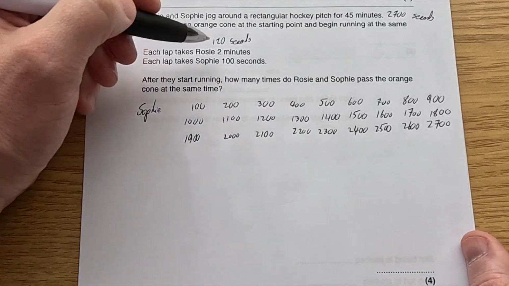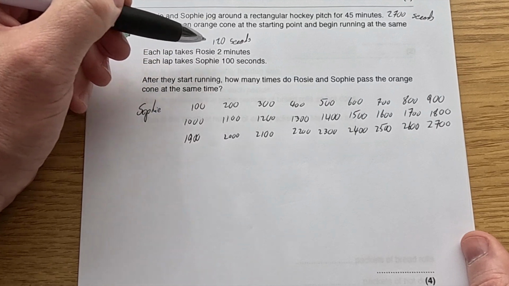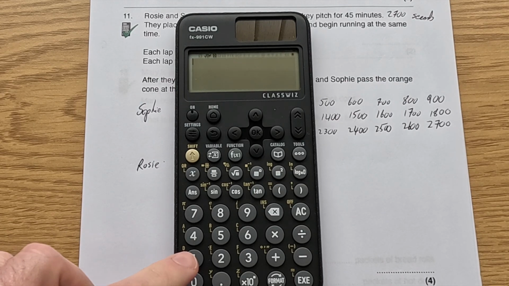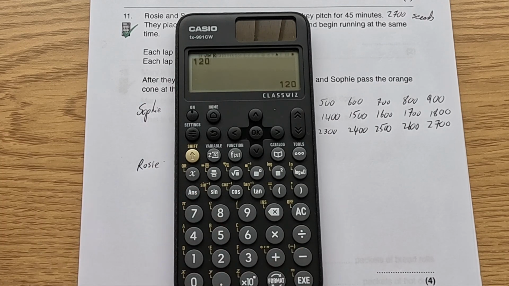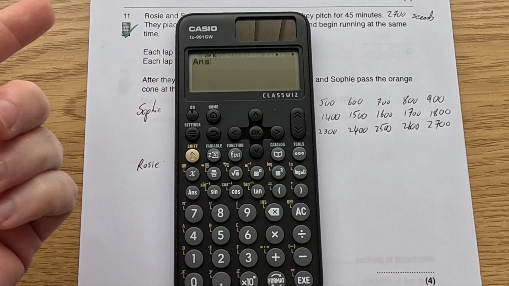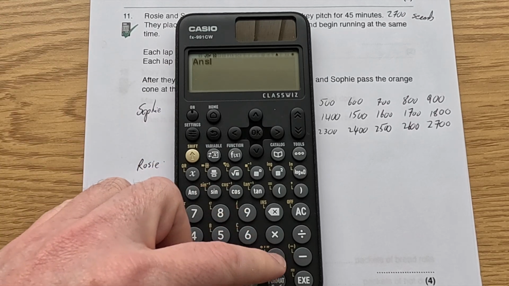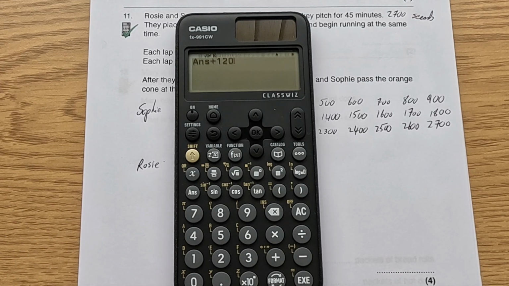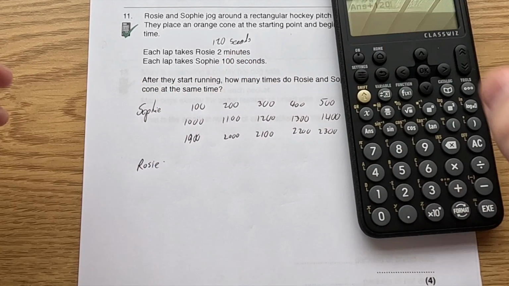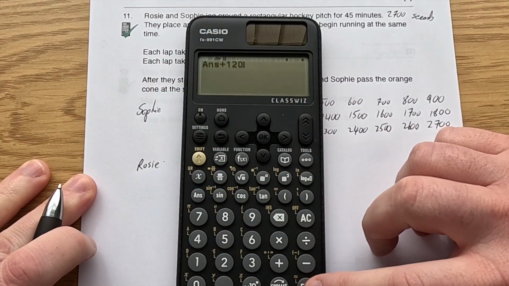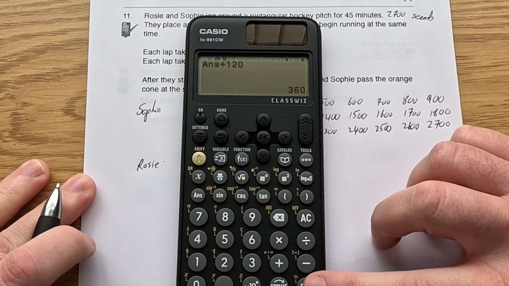Now in terms of Rosie, she passes that orange cone every 120 seconds. So on my calculator, I'm going to press 120 and then press equals, and I've got 120 there. Then I'm going to press answer, which is 120, the start number, and then it's going to do plus 120. And every time I press equals, it's just going to keep on adding 120. So we know that it's going to be 120 to begin with, and then if we press equals, or exe, we get an answer of 240, 360, 480, 600.